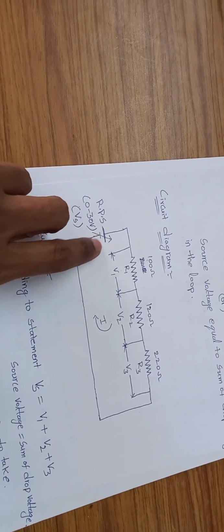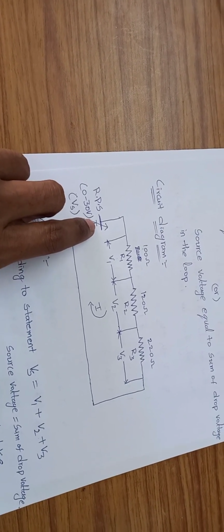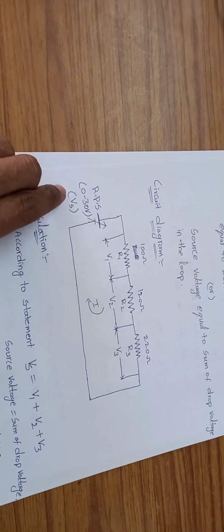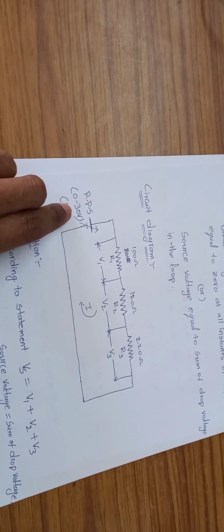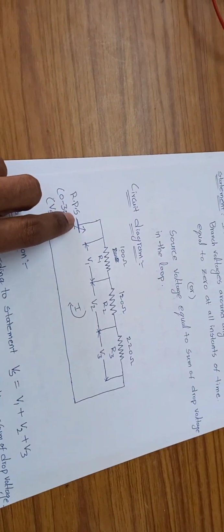The arrow mark indicates it's a variable voltage from 0 to 30, but here I am going to take only 15 volts source voltage.